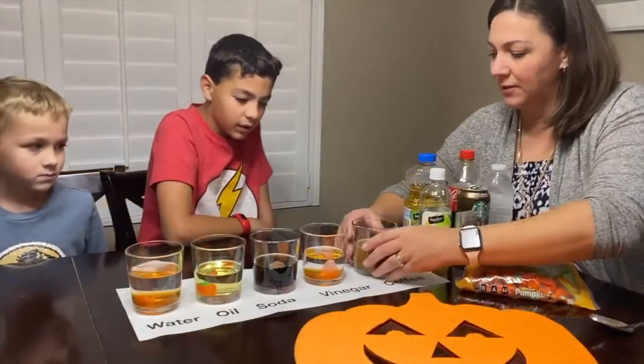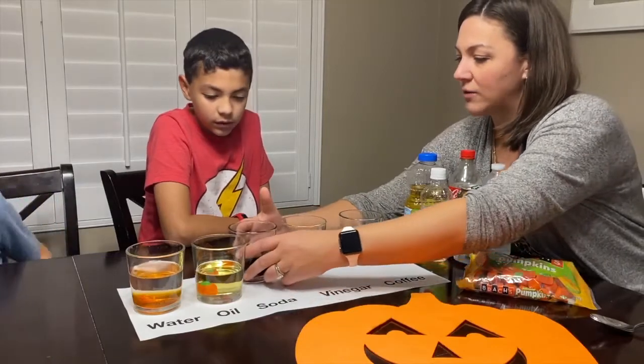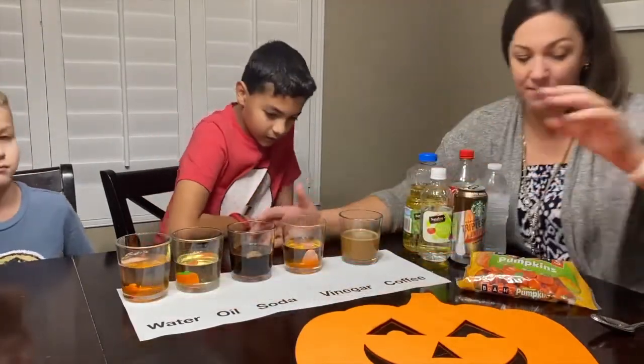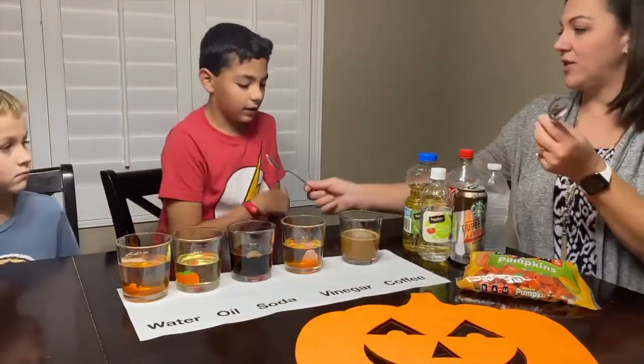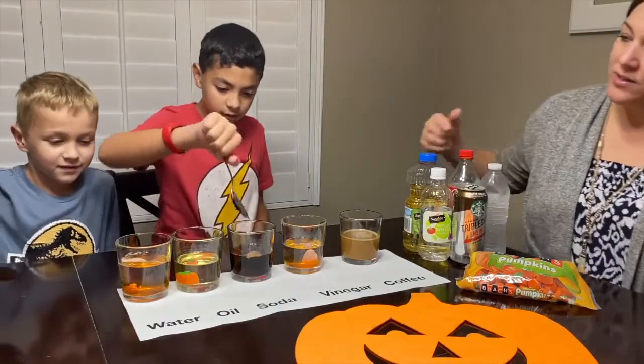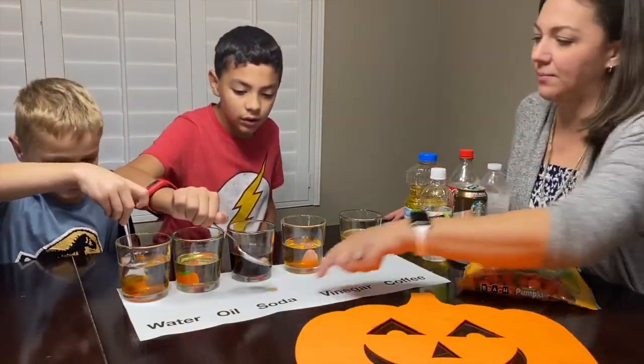Okay, so what we're gonna do, we're gonna move all these back. We're gonna carefully scoop out each of the candies and lay it in front of the cup so we can compare them a little bit more. Okay, so I'm gonna give you each a spoon. Carefully scoop out as carefully as you can. Yeah, right on the paper there.